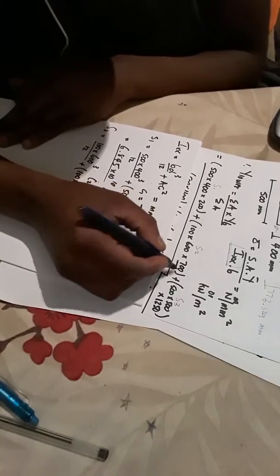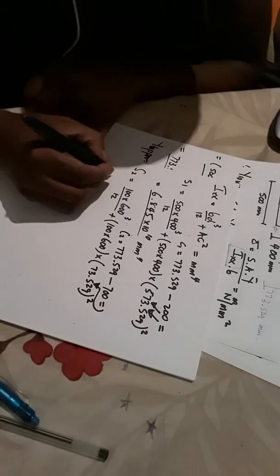So Y bar of shape 2, we got it to be 700. So minus 700, which will give us 73.529 squared. And then you punch all those values in your calculator to get your answer.